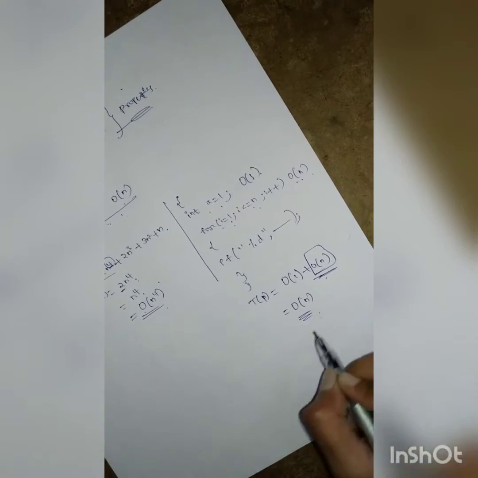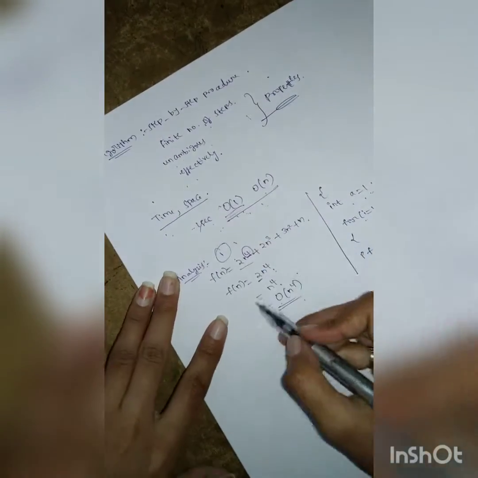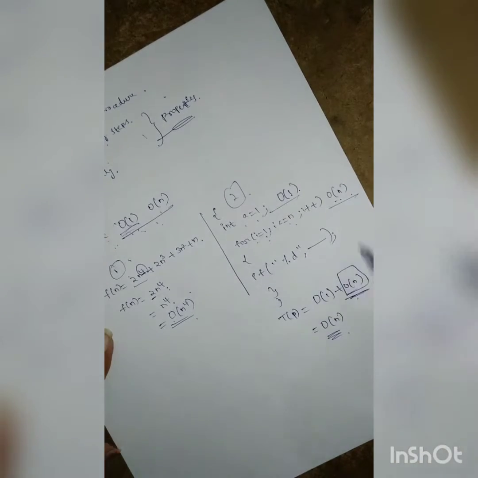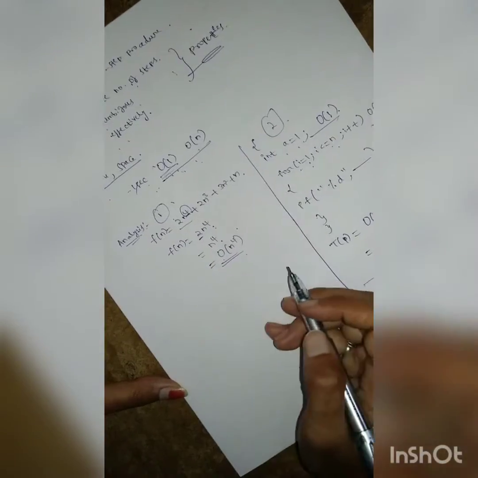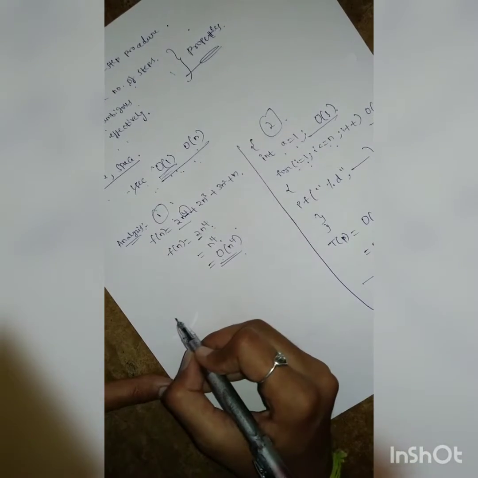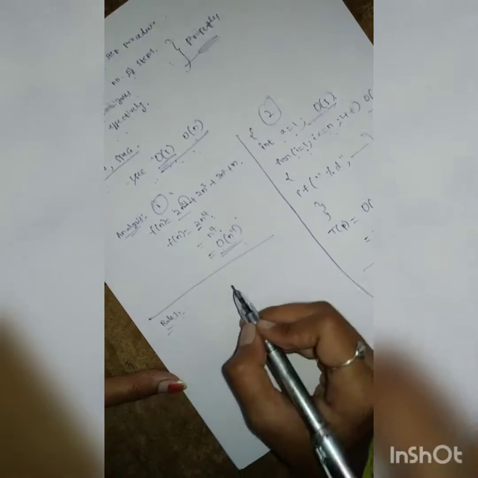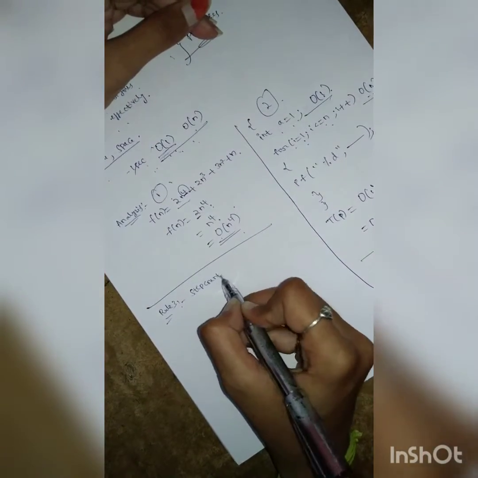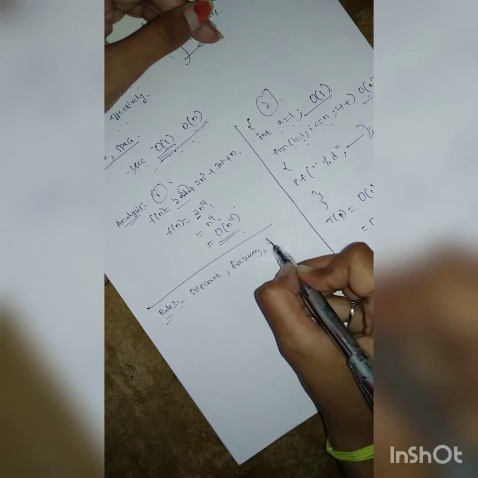This is how we do it. This is the first rule, for when we have expressions. And the second rule, we consider like this and do it easily. Now we have one more rule, rule 3. We take the step count, the frequency, and the line number.